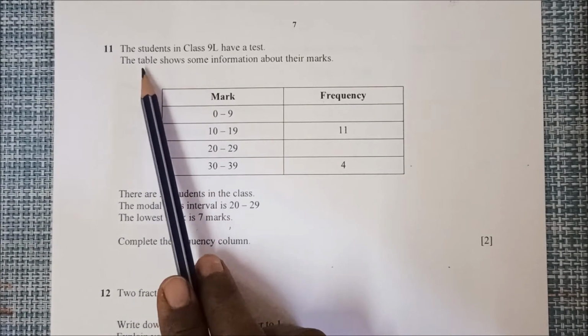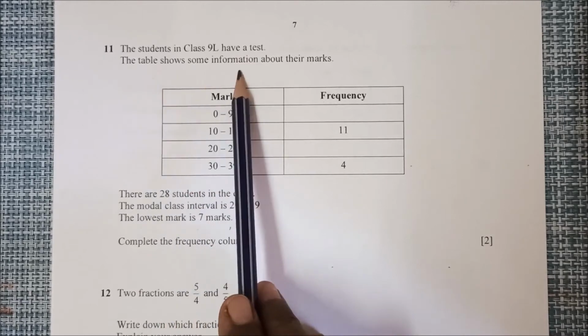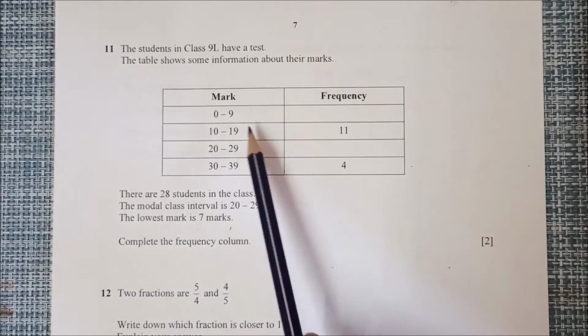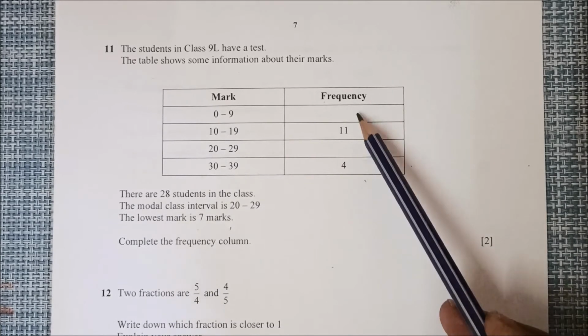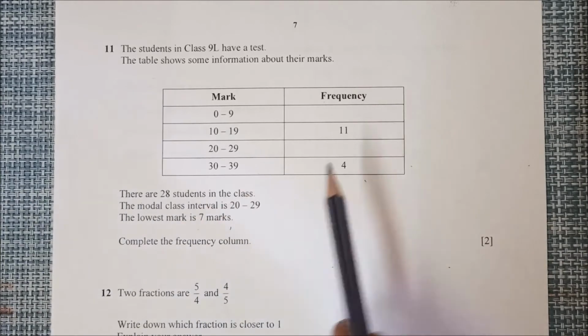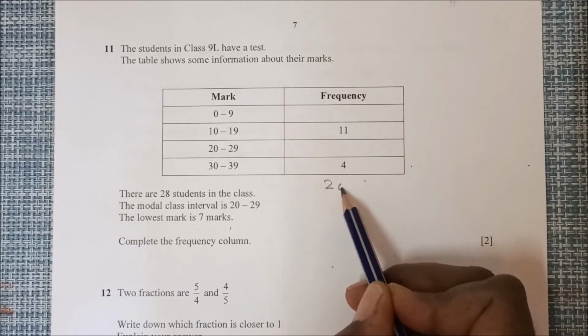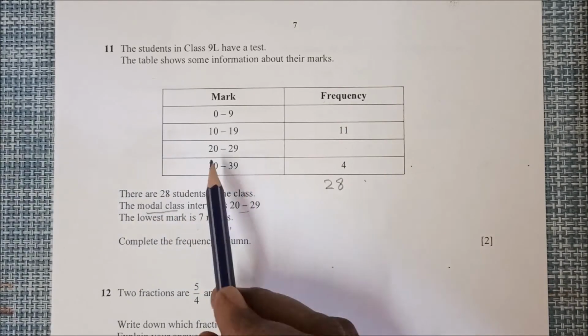Question 11. The students in class 9L have a test. The table shows some information about their marks. We have marks this side and frequency this side. These two frequencies are missing. So there are 28 students in the class, so this frequency total should be 28. The modal class interval is 20 to 29.